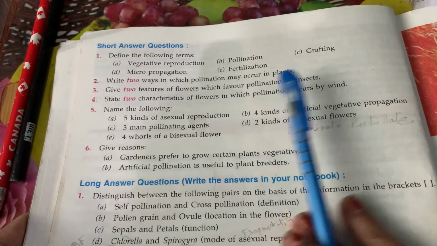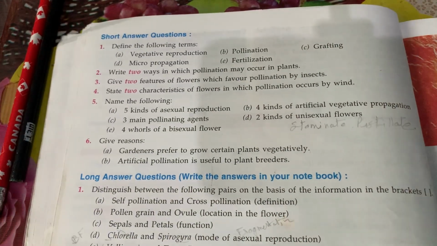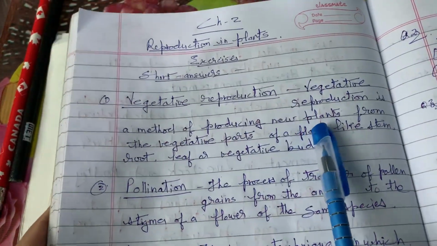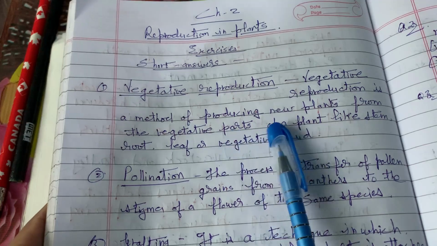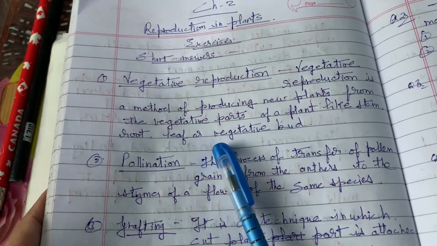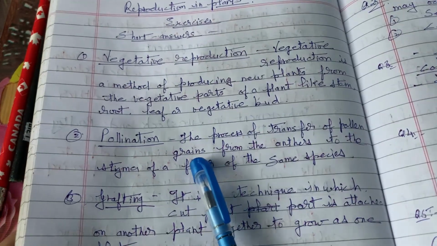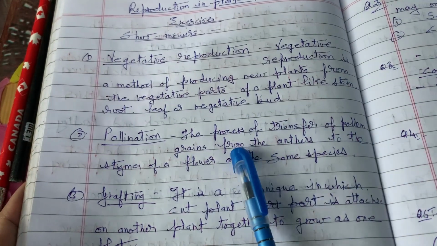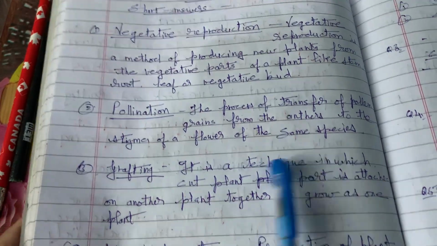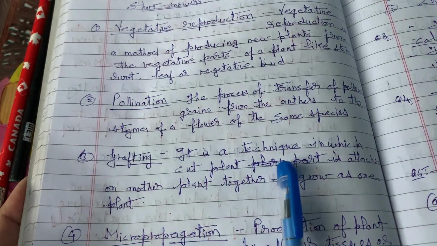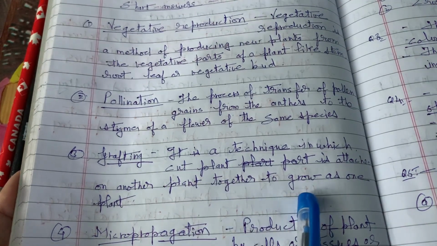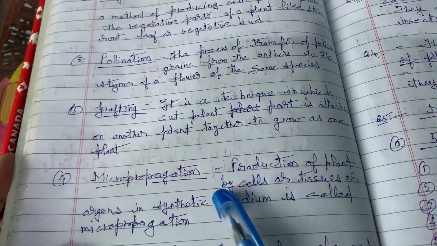Next, your short answers. Define the following terms. First, vegetative reproduction. Vegetative reproduction is a method of producing new plants from the vegetative parts of a plant like stem, root, leaf or vegetative bud. Pollination: the process of transfer of pollen grains from the anthers to the stigma of a flower of the same species. What is grafting? It is a technique in which a cut plant part is attached on another plant together to grow as one plant.